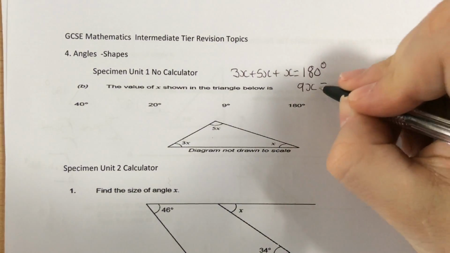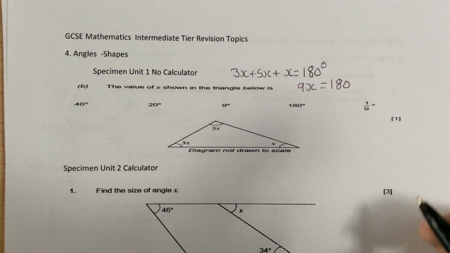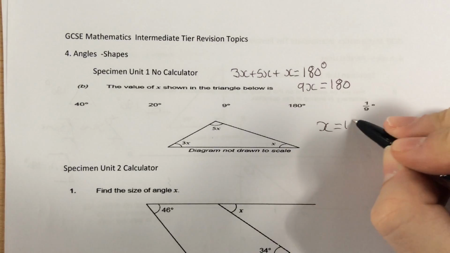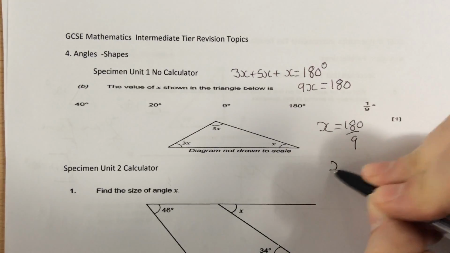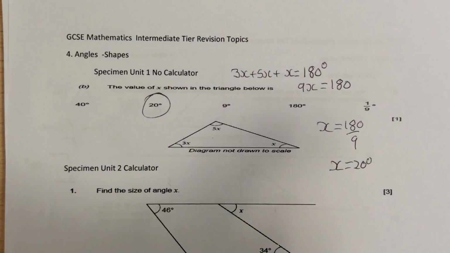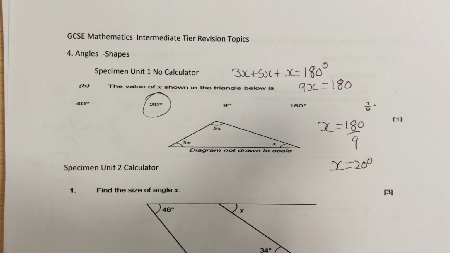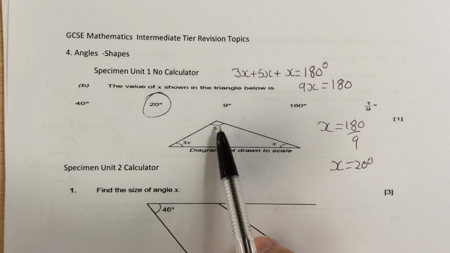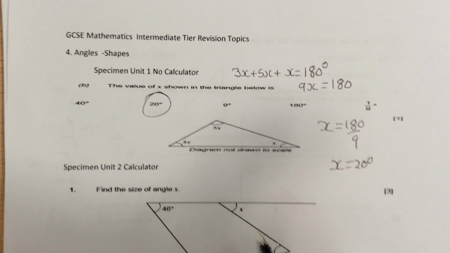So then I get 9x is 180. So each value of x is 180 divided by 9. And when you're doing 180 divided by 9, x is 20 degrees. So the value of x in that triangle is 20 degrees. If they wanted 3x, it would then be 3 times 20 is 60. And the one at the top would be 5 times 20 is 100.